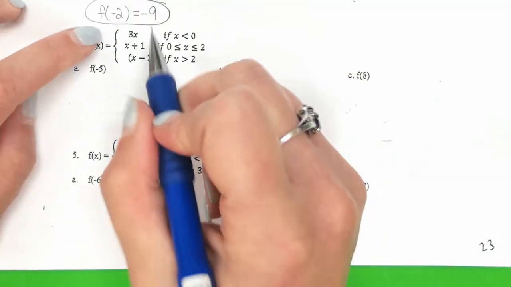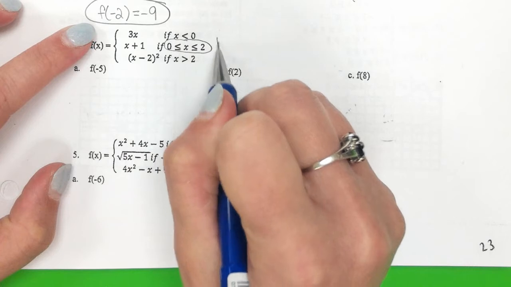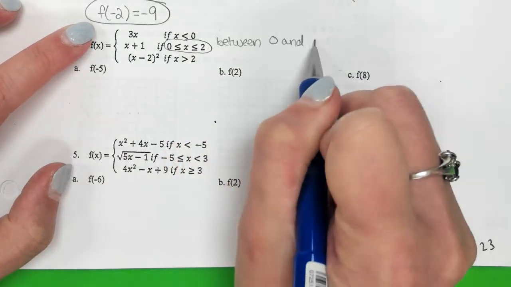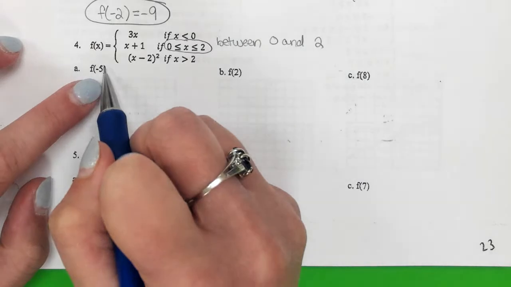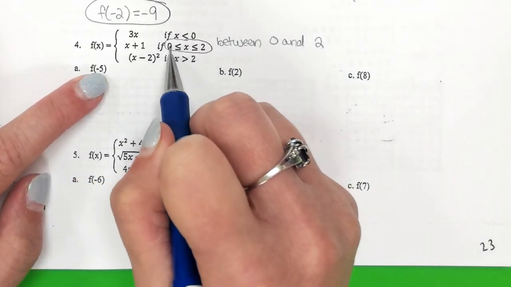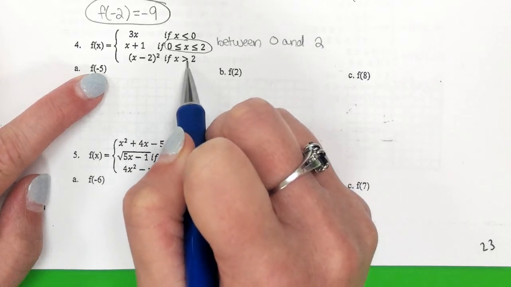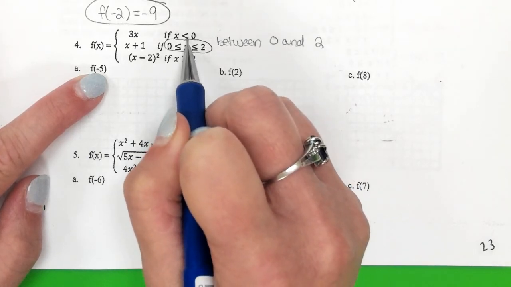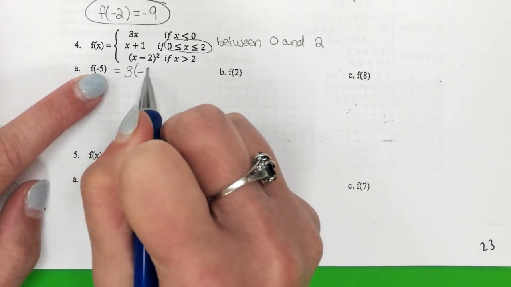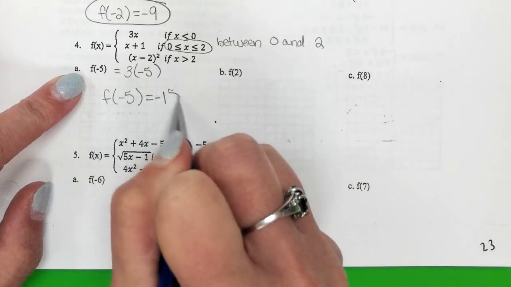All right, so we have 3 to choose from. Remember, this just means it's between 0 and 2. That's all that means, okay? So we have negative 5. Is negative 5 less than 0? Is negative 5 between 0 and 2? Or is negative 5 greater than 2? And negative 5 is less than 0. So you're going to do 3 times x, which is 3 times negative 5. So that's negative 15.